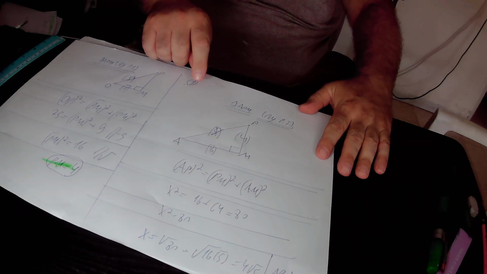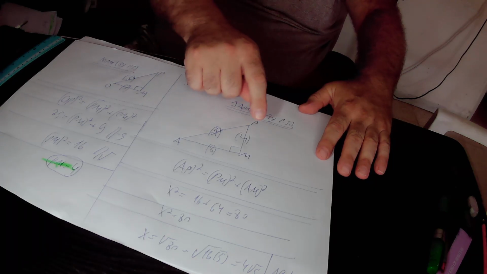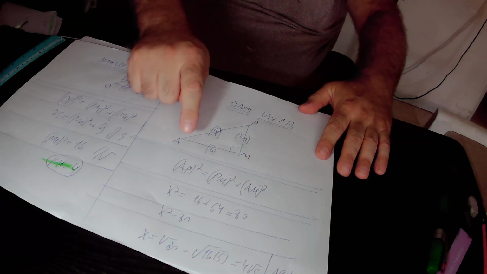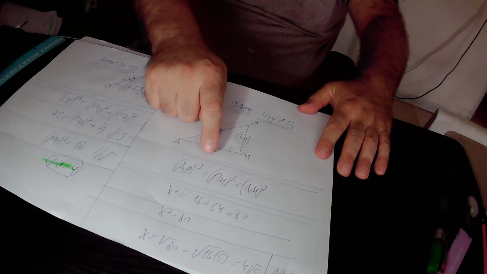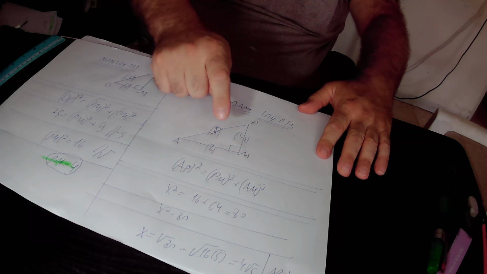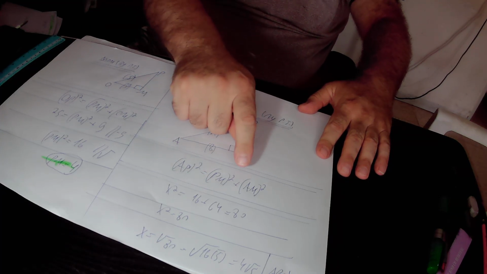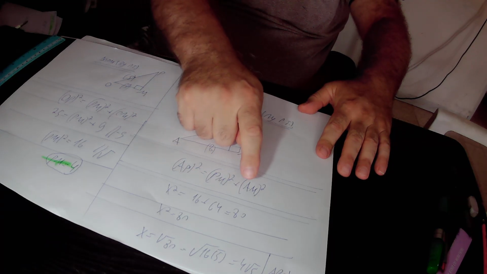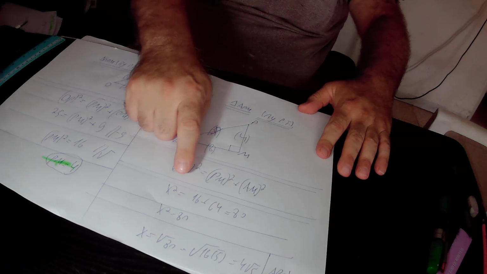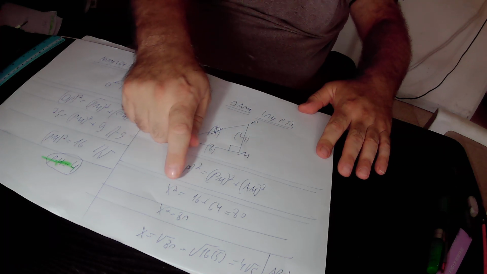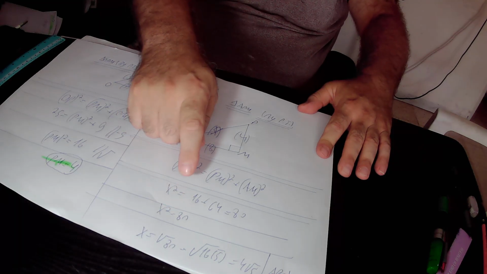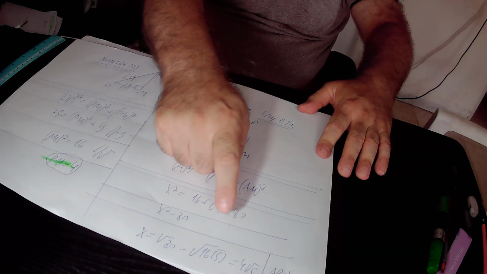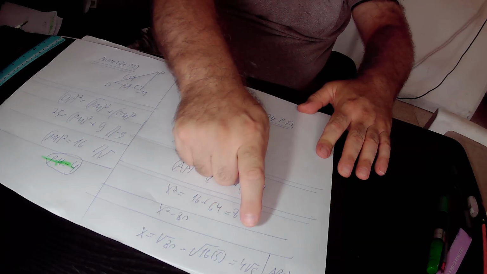According to the Pythagorean theorem, AP squared equals PM squared plus AM squared. AP is x, therefore AP squared is x squared, and it equals PM squared. PM is 4, therefore PM squared is 4 squared, that is 16, plus AM squared. AM is 8, therefore AM squared is 8 squared, that is 64. x squared equals 16 plus 64, that is 80. x squared equals 80. Here we take the square root of the expression and find that x equals the square root of 80. We substitute 80 by 16 times 5, so x equals the square root of 16 times 5. The square root of 16 is 4, so inside the root we are left with only 5.